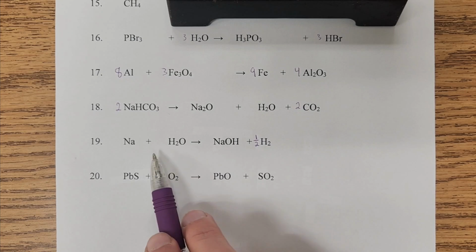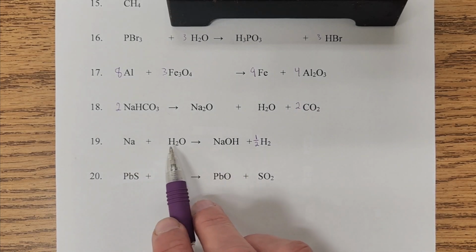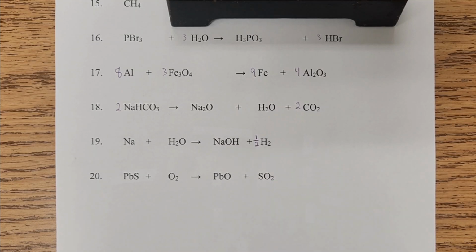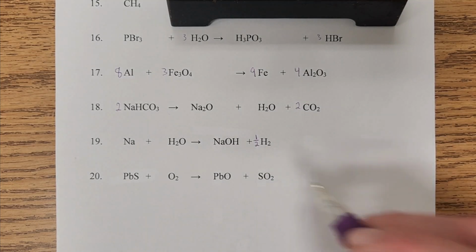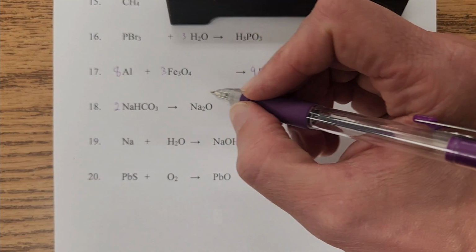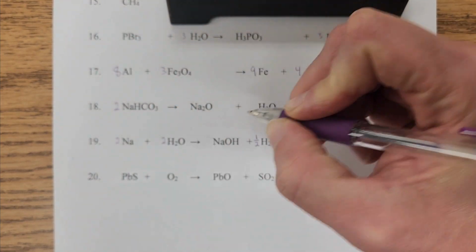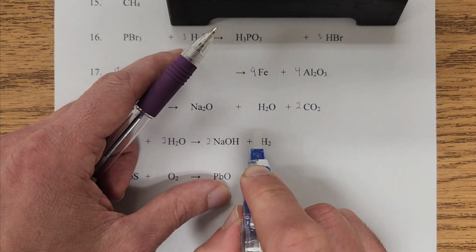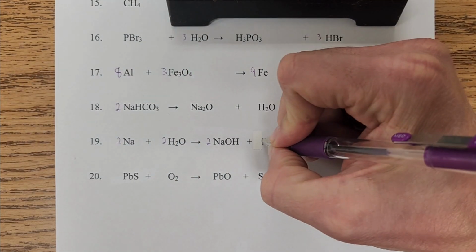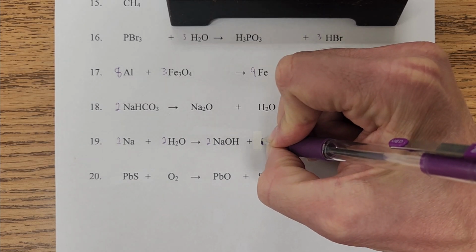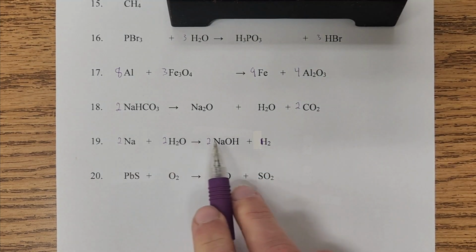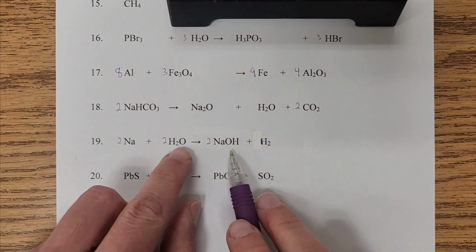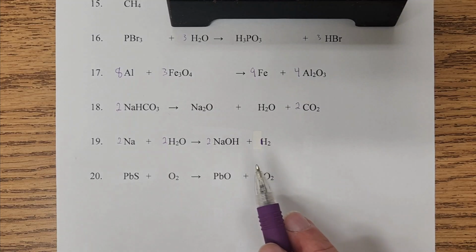So if this was true, now I'd be like, all right, well, we have 2 hydrogens and 2 hydrogens with half of an H2. But since you can't have a fraction in the final answer, we're going to times the whole thing by 2, and multiplying the entire thing by 2 gives 2 sodiums, 2 waters, 2 sodium hydroxides, but just 1 H2. Let's kind of fix that hydrogen right there. All right, anyway, that's 2 sodium, 4 hydrogen. This is 2 plus 2 more, so this is 4 hydrogen, 2 oxygen. Okay, so now that's fixed.